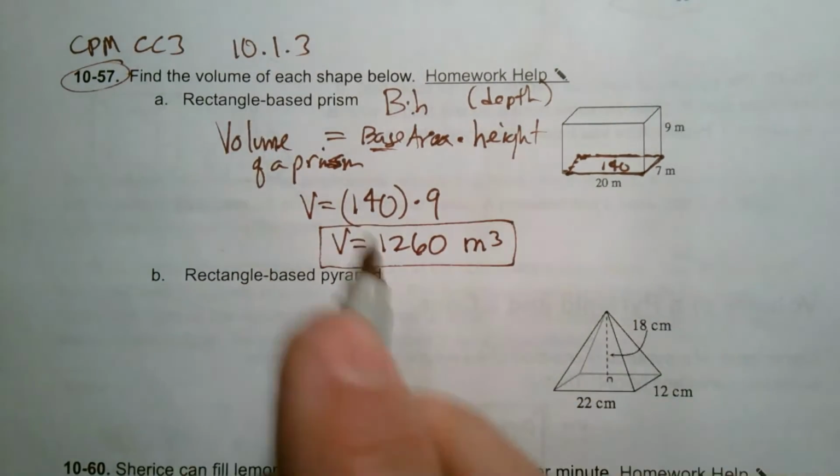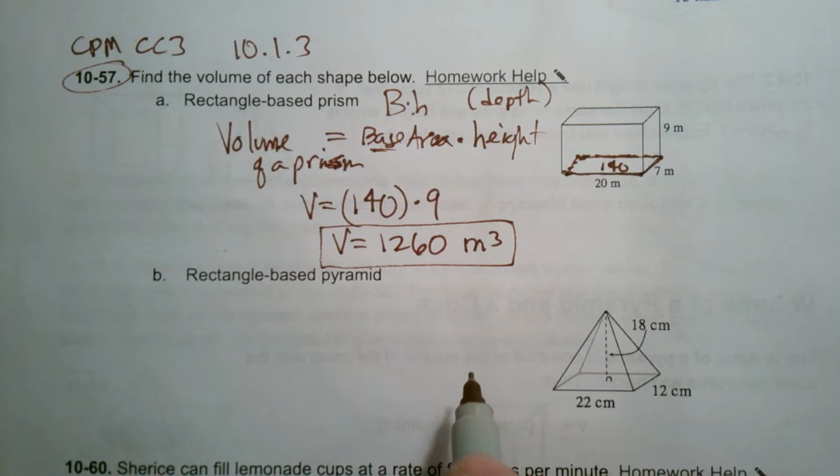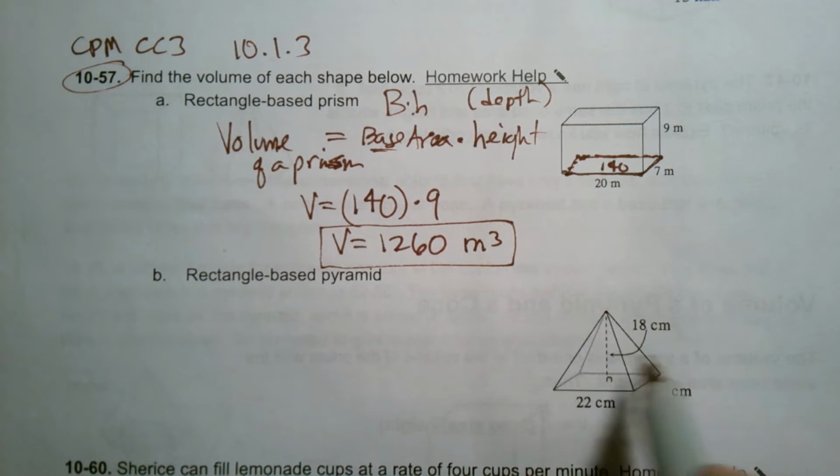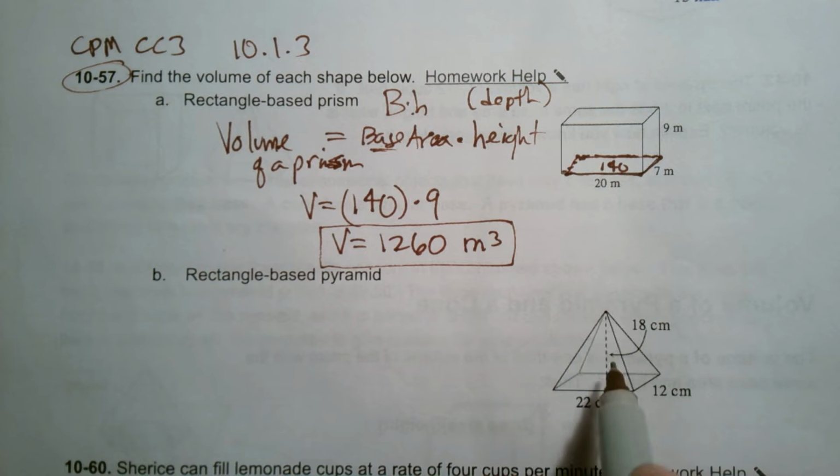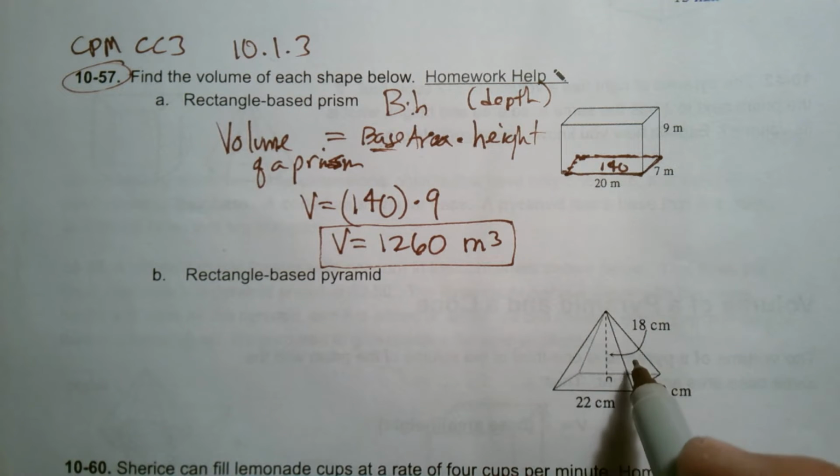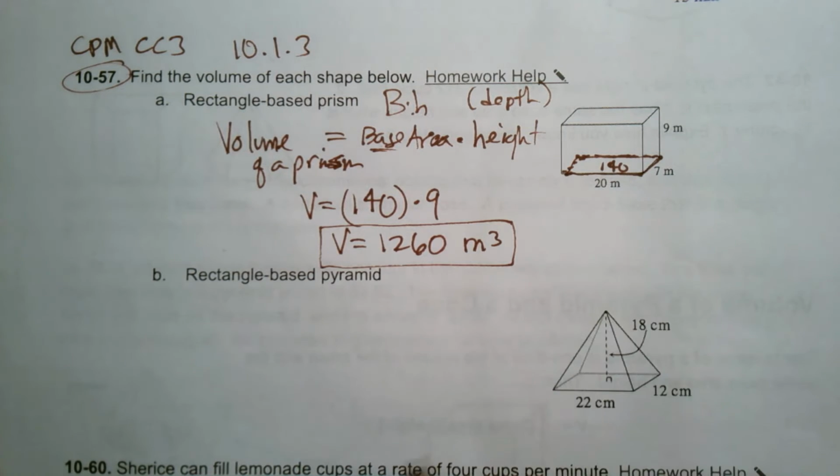Okay. One more real quick. We've got a pyramid, and my pyramid is the volume of a pyramid. Now, the interesting fact about a pyramid is it's really always 1/3 the volume of a prism.